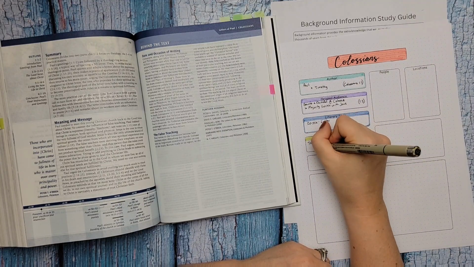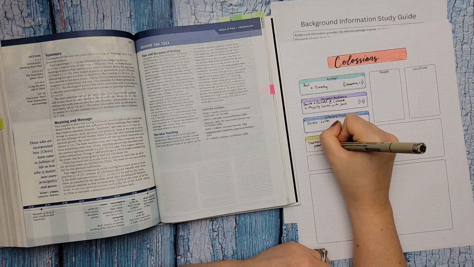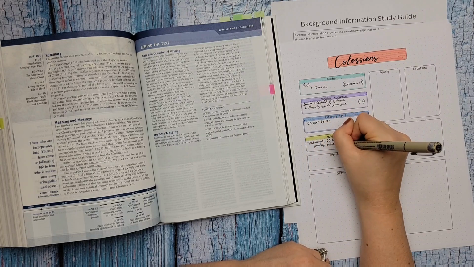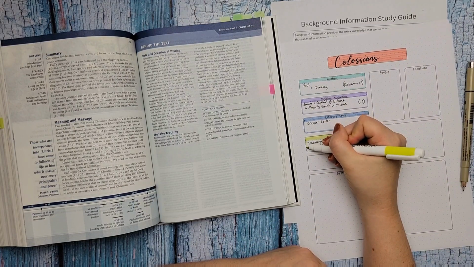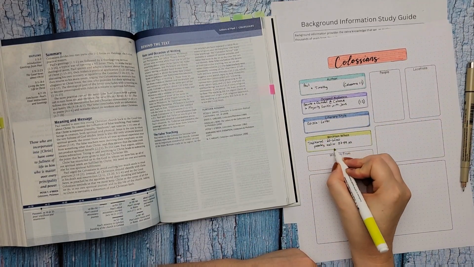So this is a letter from Paul to the Colossians. So we call it an epistle. It just means letter. So that's the kind of genre that you want to write down. It's a letter, and it's going to have truths in it.